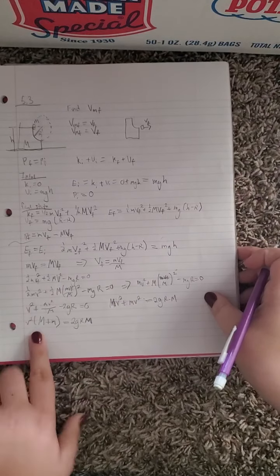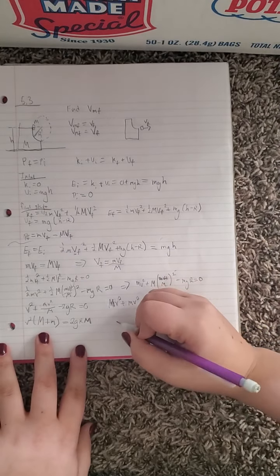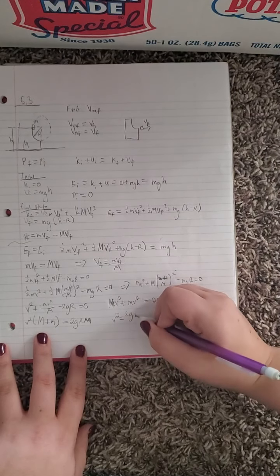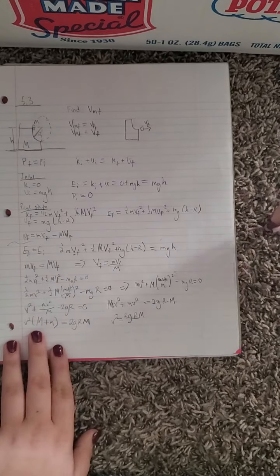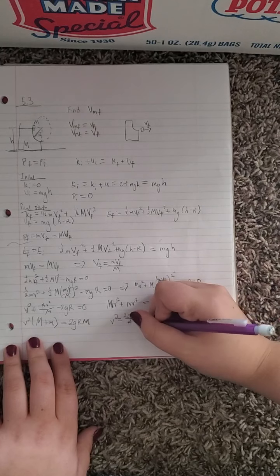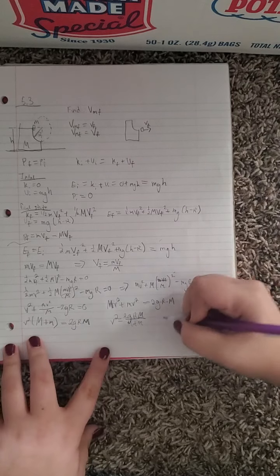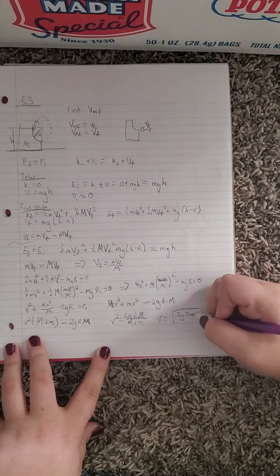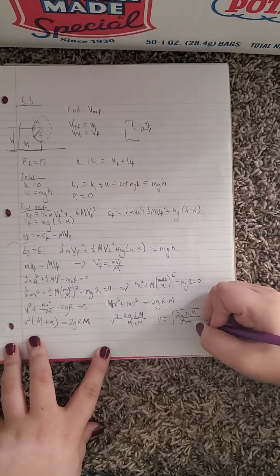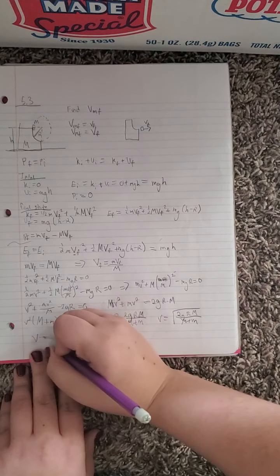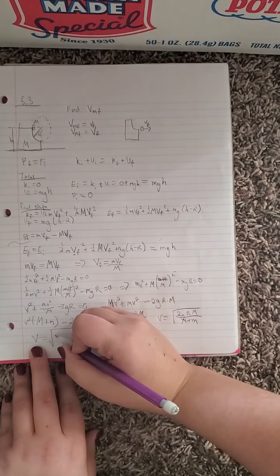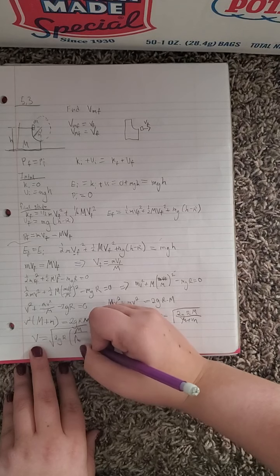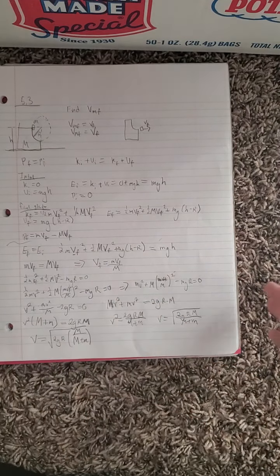And then we just want to solve for v squared. So v squared is equal to 2grM over M plus m, and then v is equal to the square root of 2grM over M plus m, and that can be simplified further to v equal to the square root of 2gr times M over big M plus m. And there we have it.